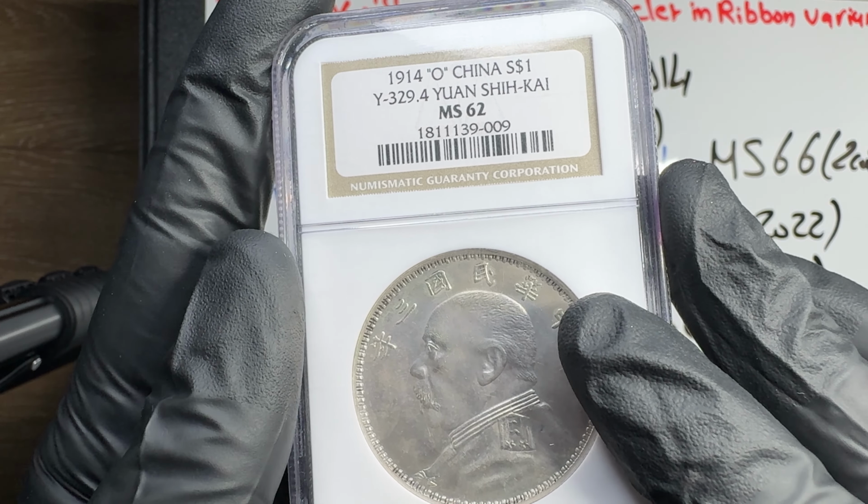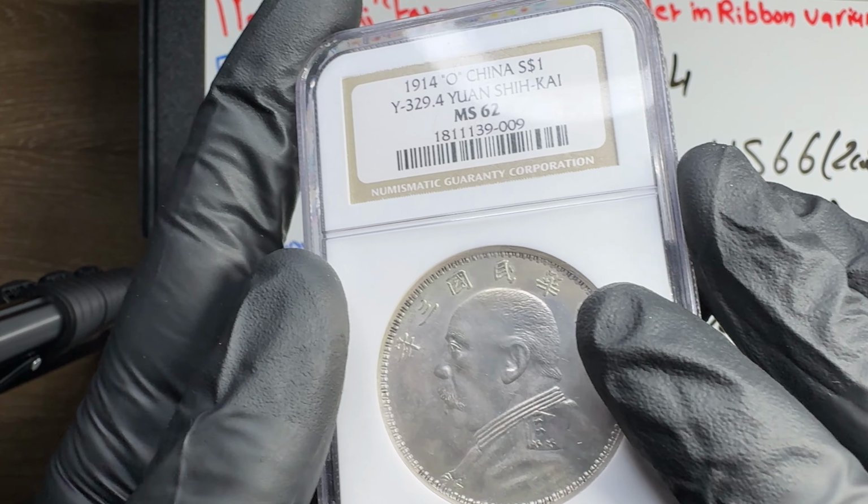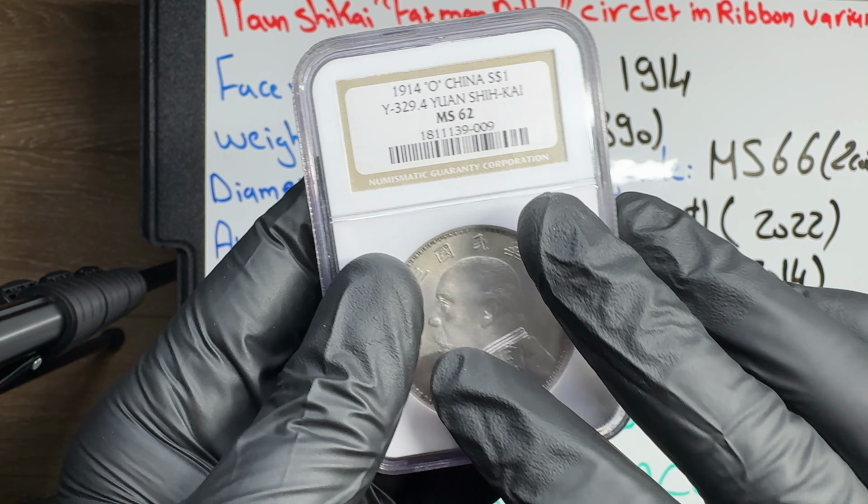A revolution led by Sun Yat-sen overthrew the imperial system, giving birth to the Republic of China in 1912. At the center of this new era was Yuan Shikai, a powerful military leader who took control as the first president in China, but his ambition didn't stop there.